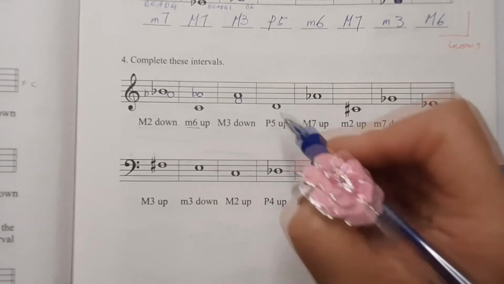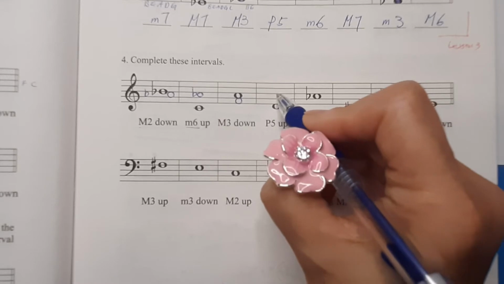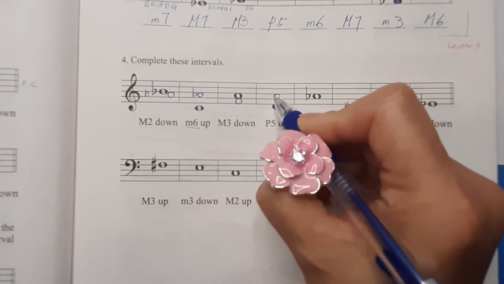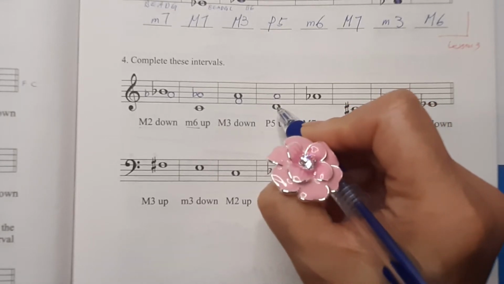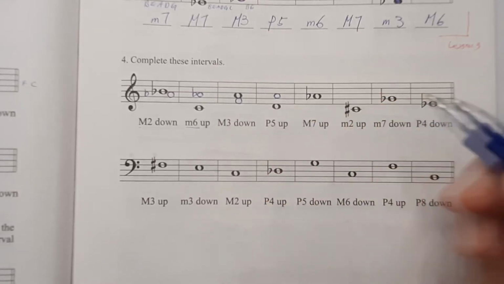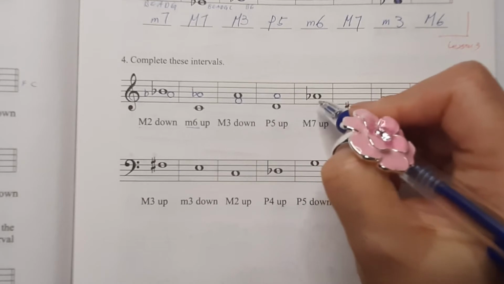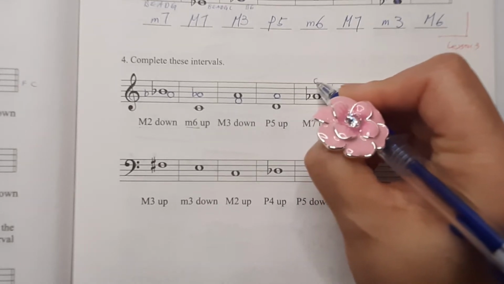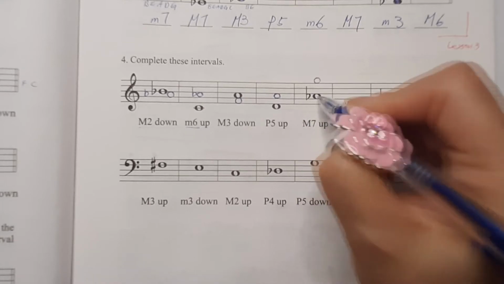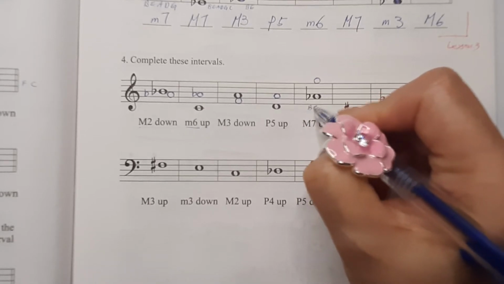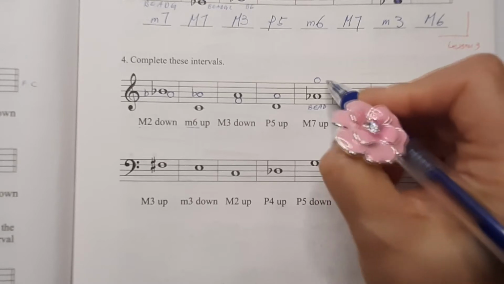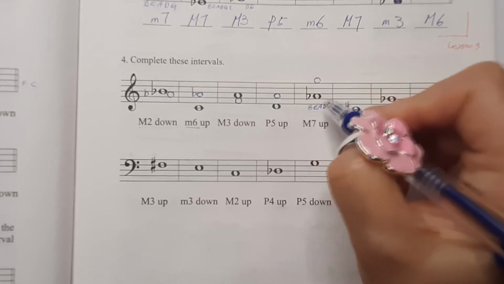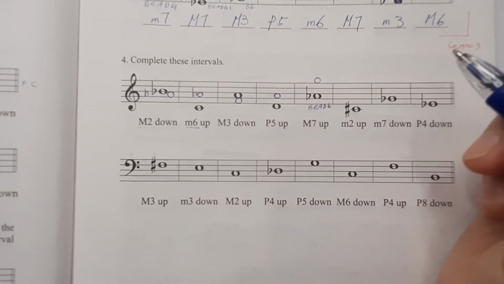Perfect fifth from D, up 1, 2, 3, 4, 5, which is A. In the key of D major, is there A? Yes, because there's only F sharp and C sharp. So this is perfect fifth. Up from A flat, 1, 2, 3, 4, 5, 6, 7, which is G. In the key of A flat major, we have B flat, E flat, A flat, and one more D flat. So G is a part of A flat major, right? So this is good.